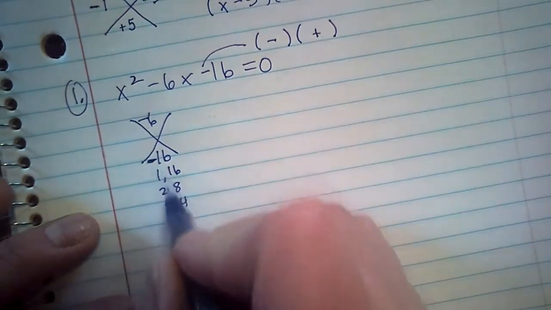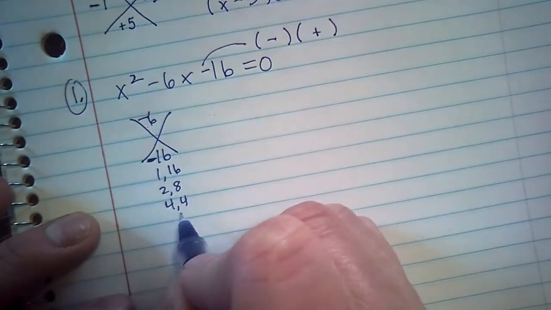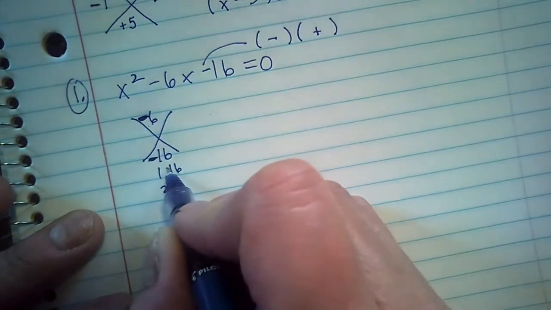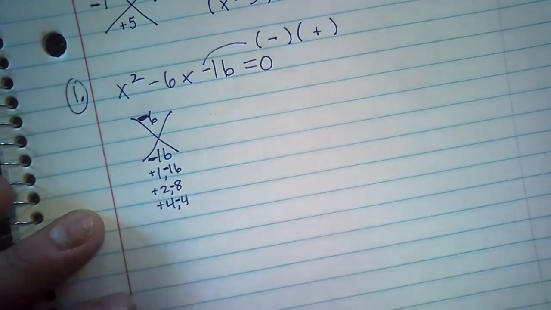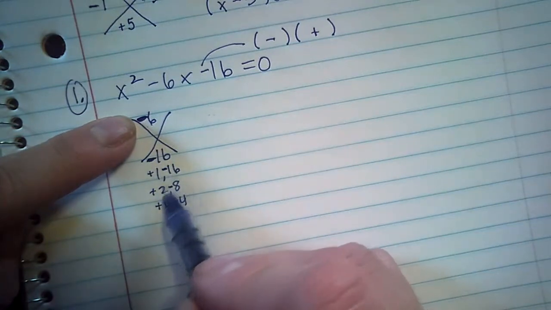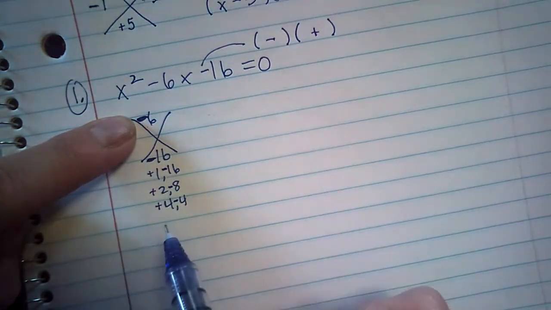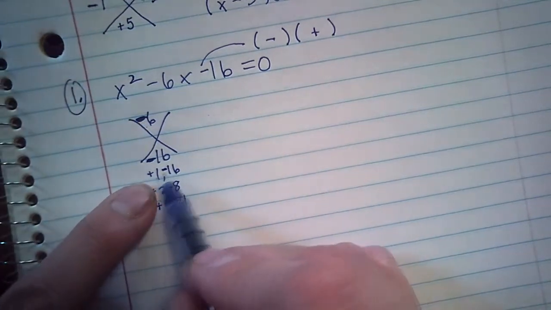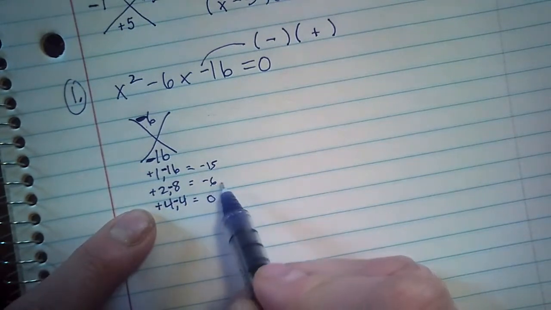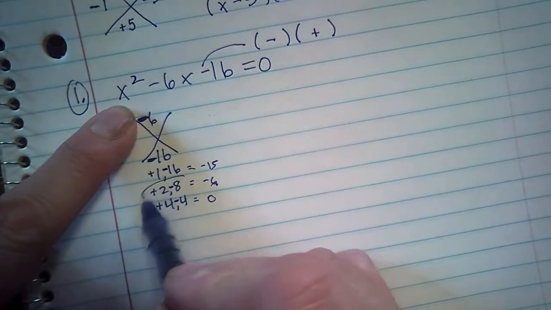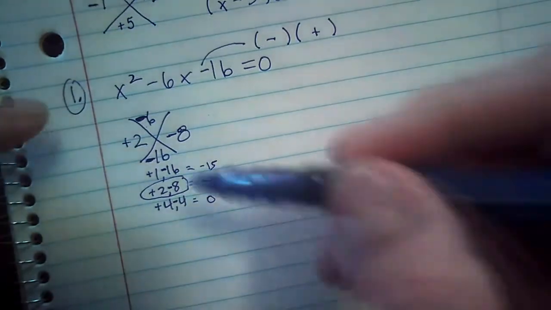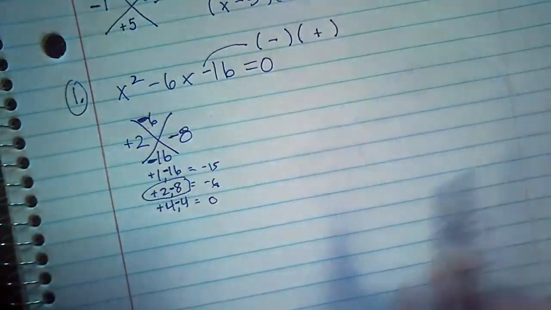Now, when this is negative, one of these two guys is going to be negative. And when this is negative, that means the big number in the pair is going to be negative and the little number is going to be positive. So that's how I know this guy's negative. So the big number in my factor pairs is going to be negative. Now this is going to give me negative 15 if I combine them. This will give me negative 6 and this will give me 0. Which of these match? Right here. So this is going to be positive 2 and negative 8. Then you can double check with your calculator, make sure that that works.